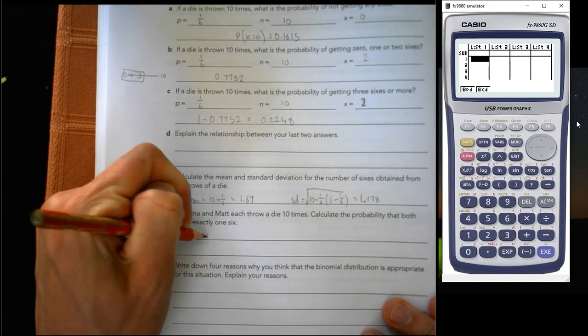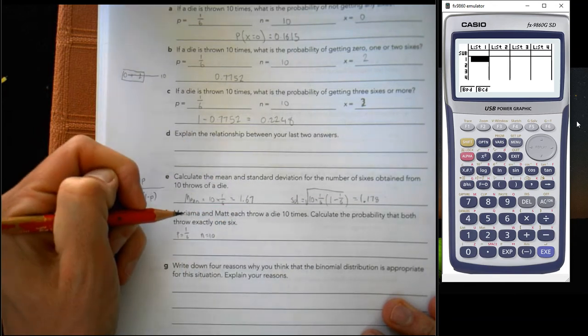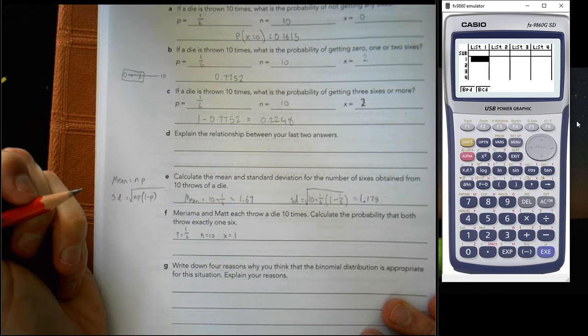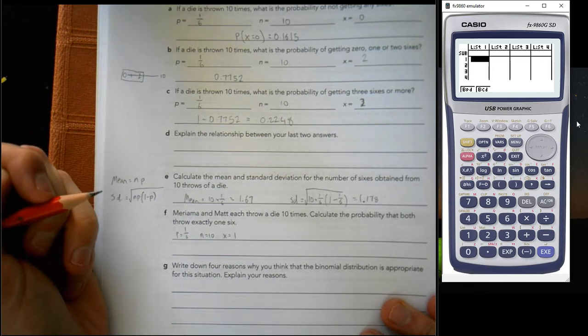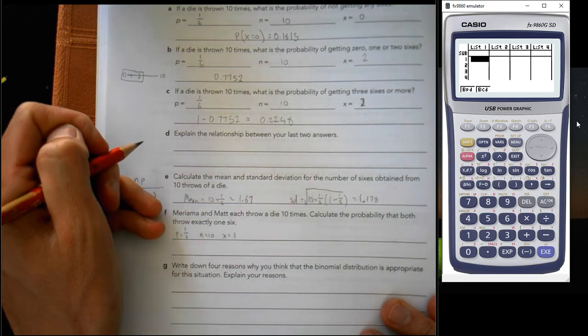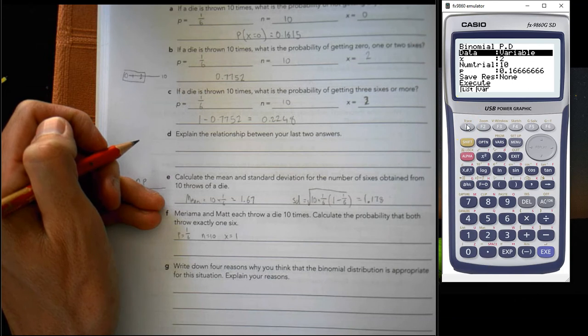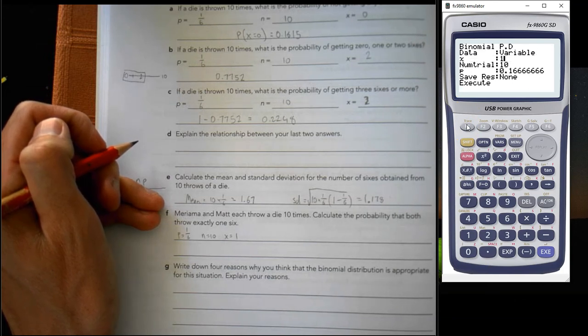Our N is 10 because they do it 10 times each. And the number we're interested in is 1. We're interested in it being exactly 1, so not including 0 as well. So we're talking about one specific number, the point distribution here. So BPD. Our X in this case is 1, and those numbers are the same from the previous question.